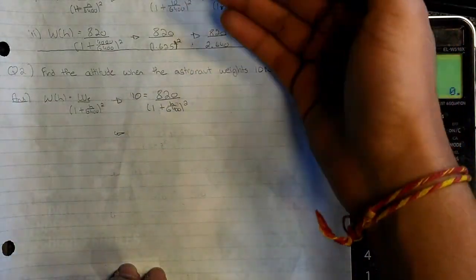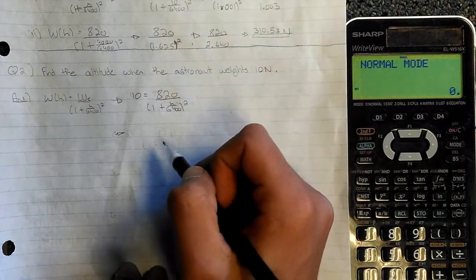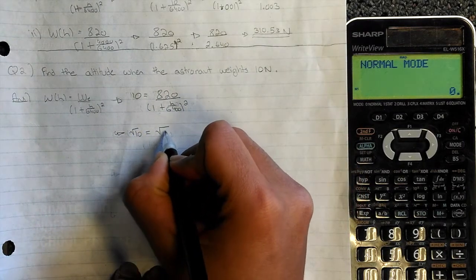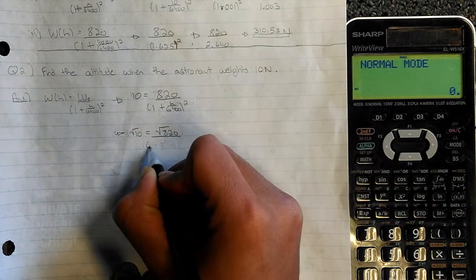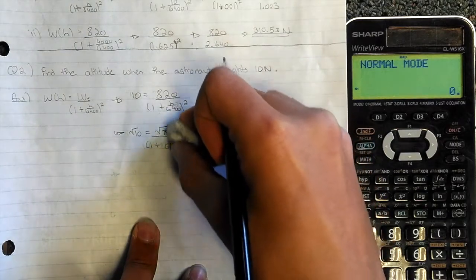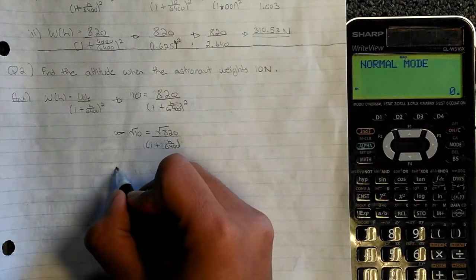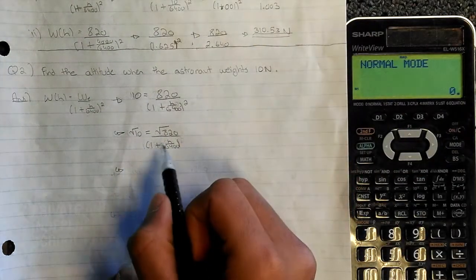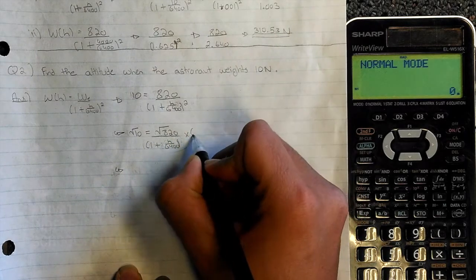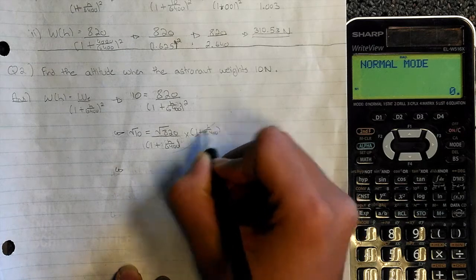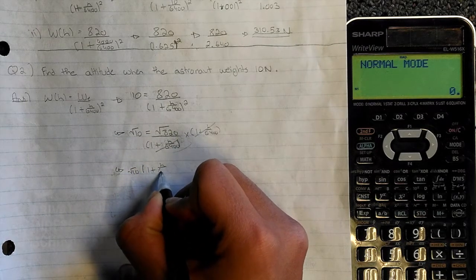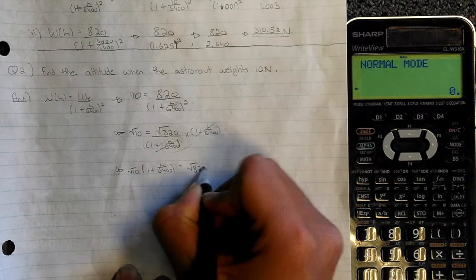Alright, so now what you want to do is get rid of that square. To do that, I'll just square root the whole equation. So it's going to be root 10 equals root 820, all over 1 plus h over 6,400. Now that's what we have. What you want to do is bring the denominator to the other side and get rid of it from one side. So I would multiply by 1 plus h over 6,400. We got rid of that, but we also have to multiply it up here, so it would be root 10 times 1 plus h over 6,400 equals root 820.